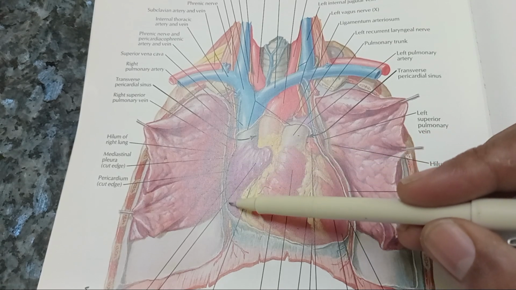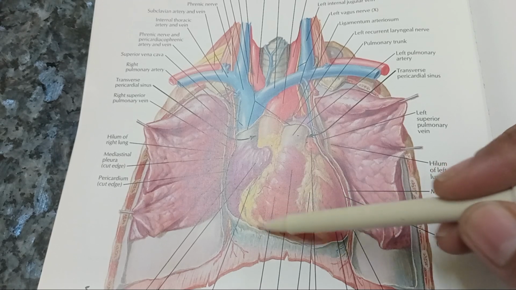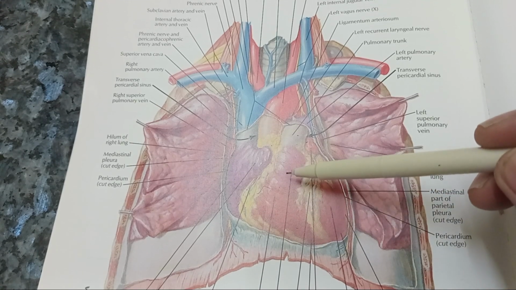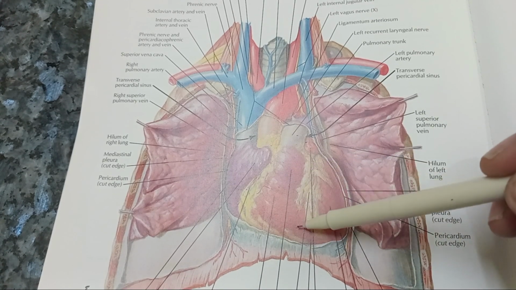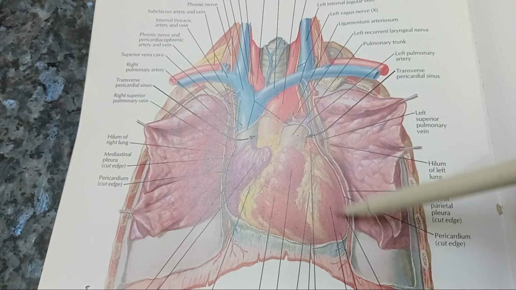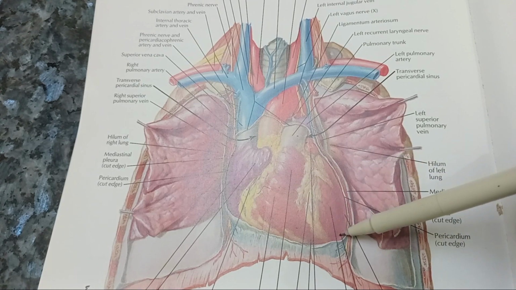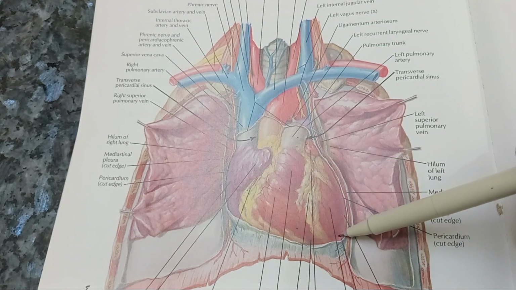The right border is made up of this right atrium. The inferior border has mainly the right ventricle, and the left side is made by the left ventricle. This is left ventricle, this is right ventricle, and this is the apex of the heart.